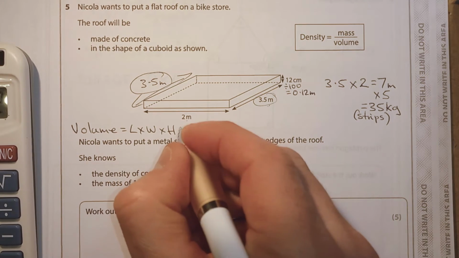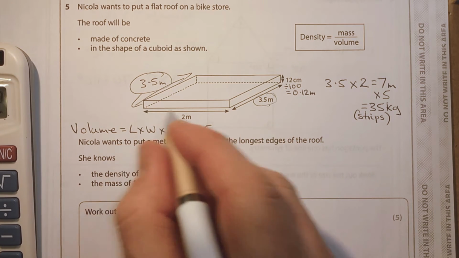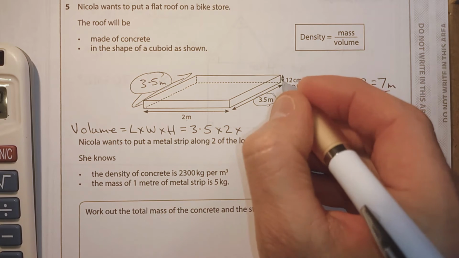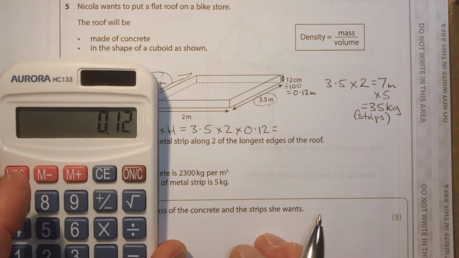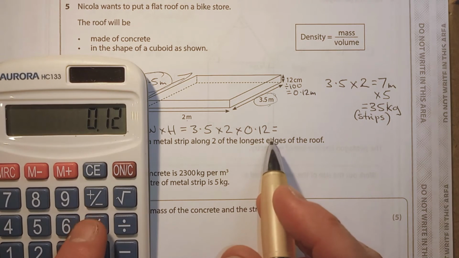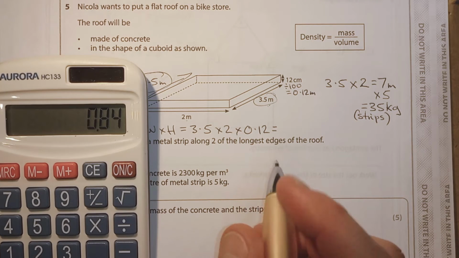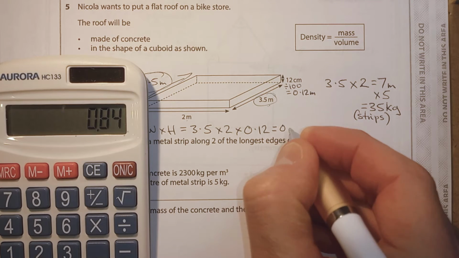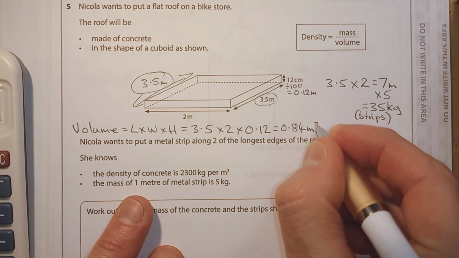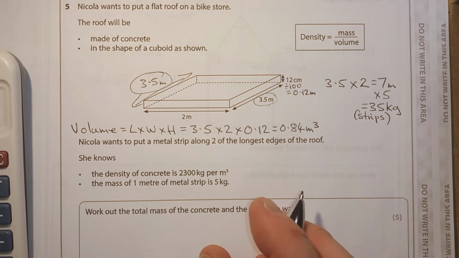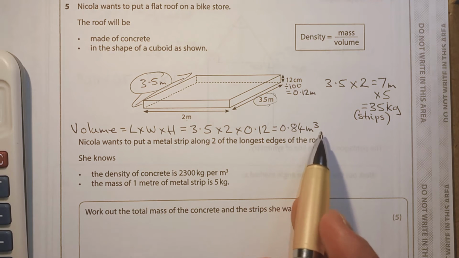Now we can multiply these all together. So now we've got the length, 3.5, the width, 2, and the height, remember, 0.12. So we're going to get our volume. I'll multiply them this way. So 0.12 times 2 times 3.5, because it was already in my calculator. So we get that the volume is 0.84 meters cubed.